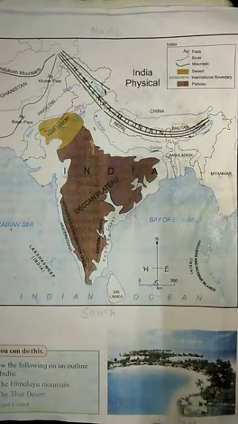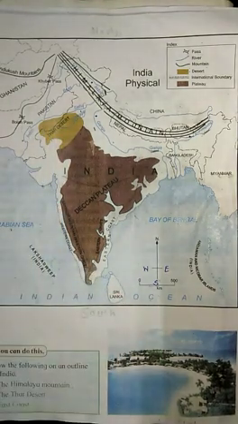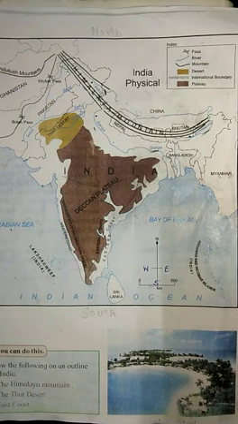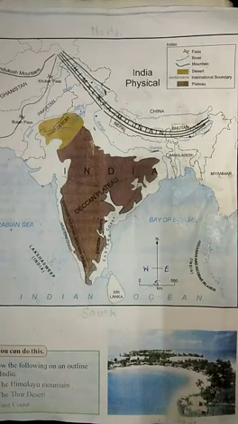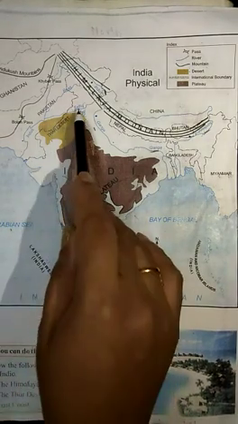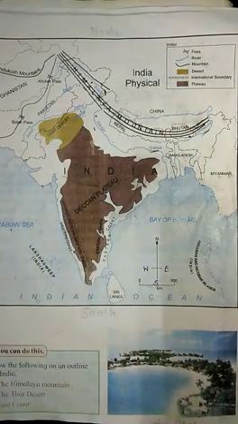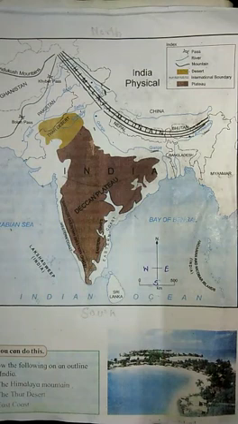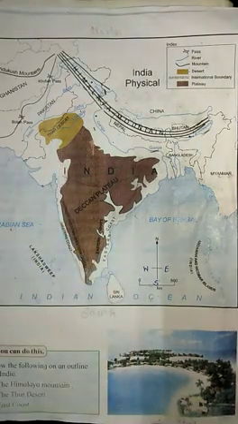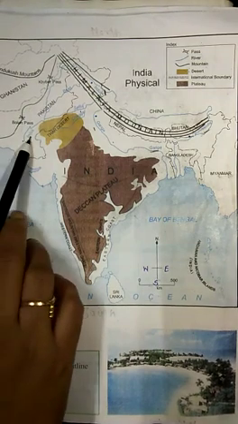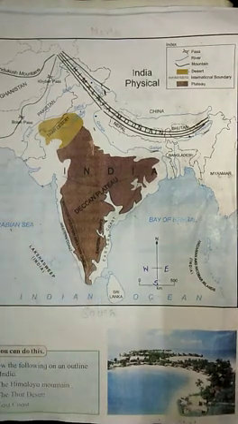Now we are going to see the Thar desert. The Thar desert spreads across Rajasthan, Haryana and some part of Gujarat. Some part of the desert lies in today's Pakistan. The desert has the Satluj river to its north, the Aravalli mountain range to the east, the Rann of Kutch to the south and the Sindhu river to its west. The Sindhu river is also called the Indus river.